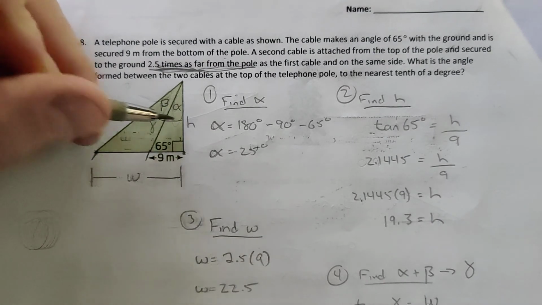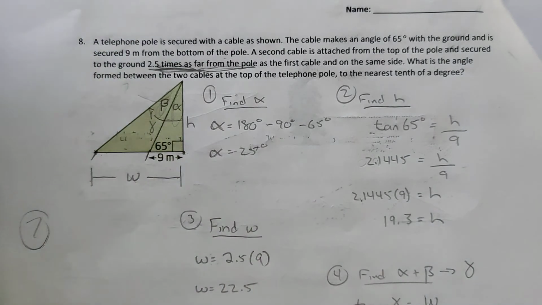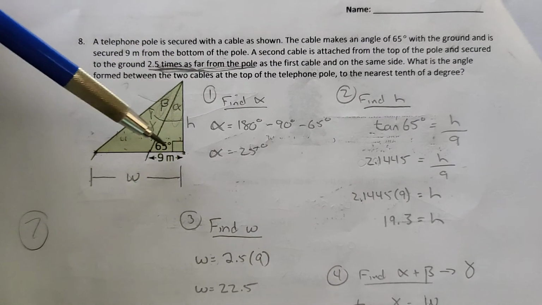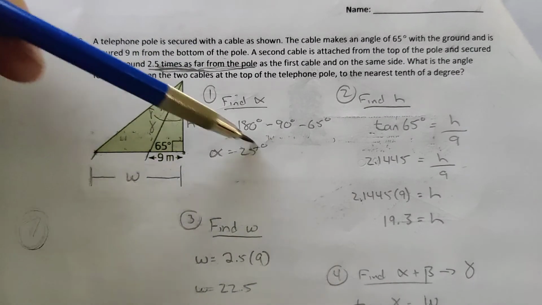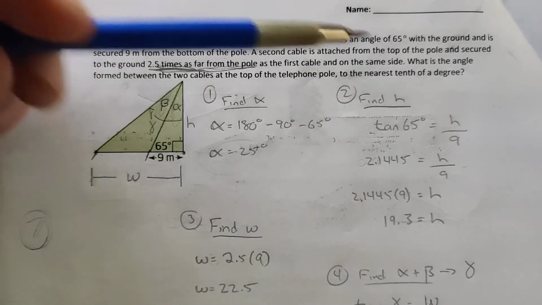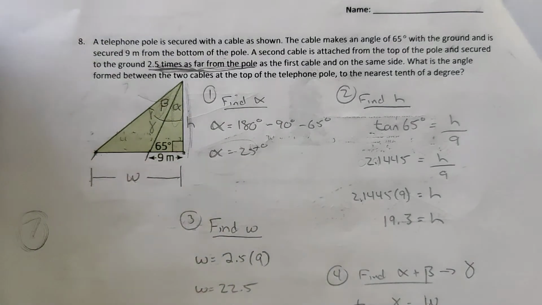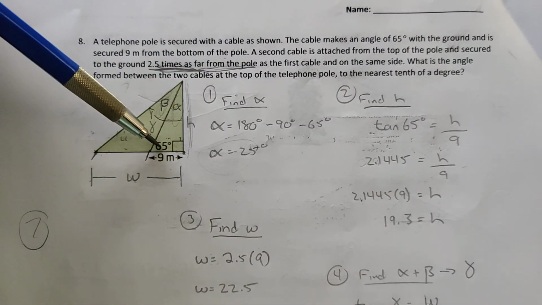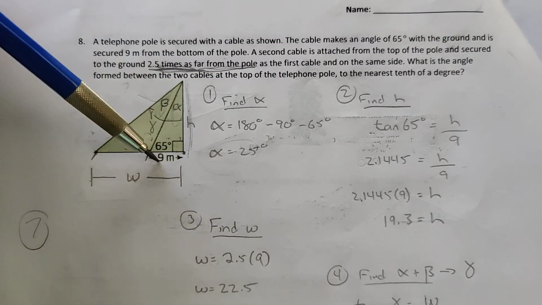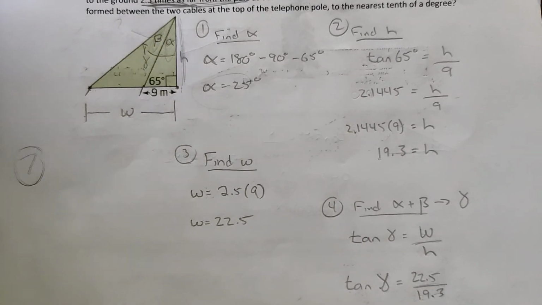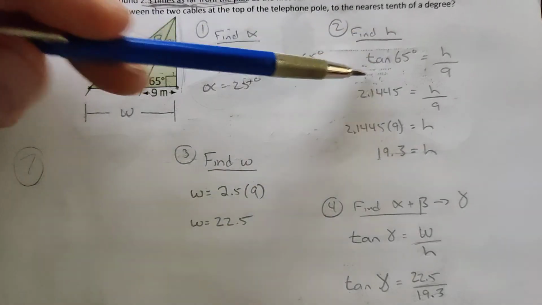So alpha, beta, and then gamma was the sum of A and B. So I found alpha by just doing 180 minus 65 minus the right angle. So that was 25 degrees in here. And then I found the height of the pole, and I did that using tan 65, where I had h over 9, and solved that for 19.3. And again, I found the W, so 1 mark, 2 marks, 1 mark.